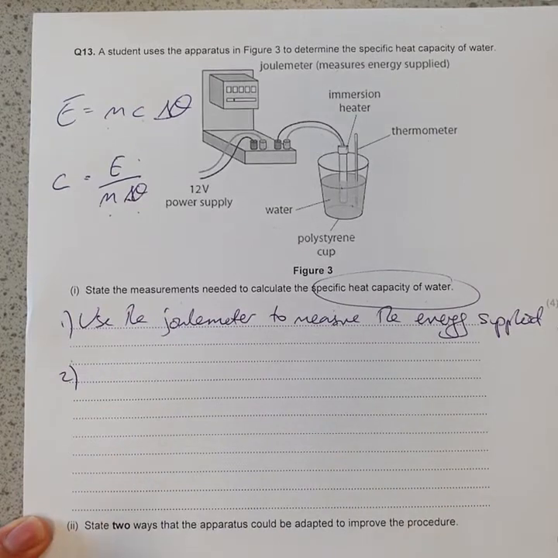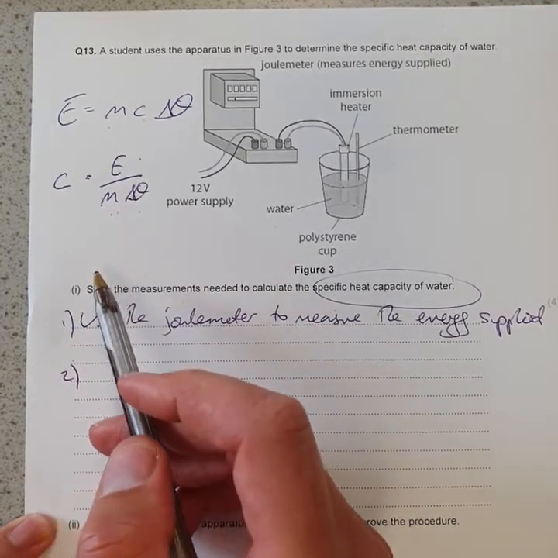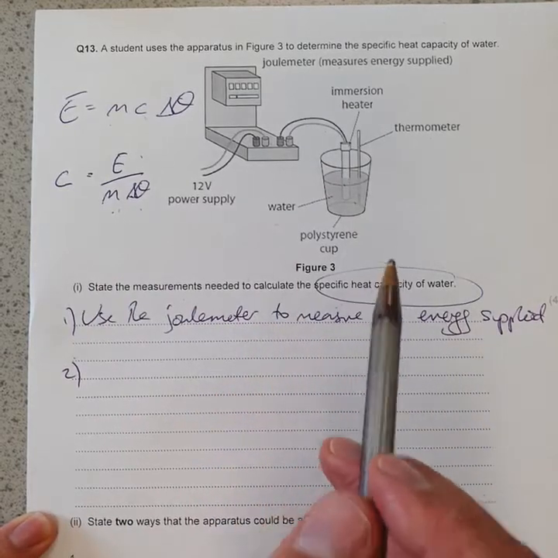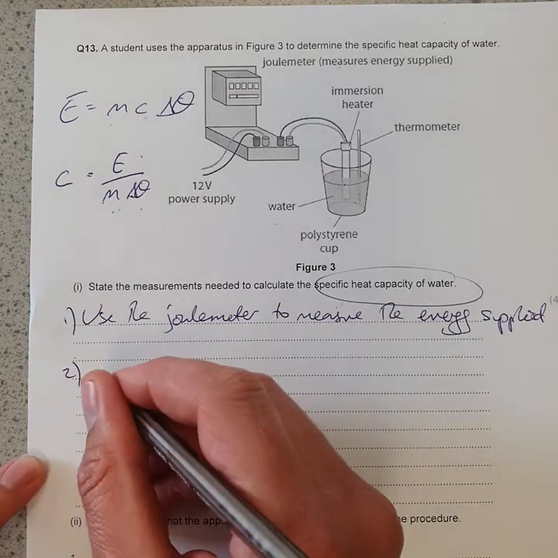Number two, we need the mass. Please note it's the mass of the water alone. So let's think about how we're going to get the mass of the water.